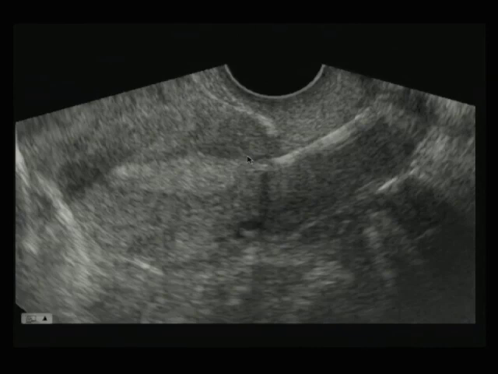Here's another IUD, which is actually bent within the fundus of the uterus in a peculiar orientation. We really don't know, using 2D ultrasound, what the real position of the IUD is. Here's a patient that has a low-lying IUD. You can see the IUD is down in the lower uterine segment or cervix.